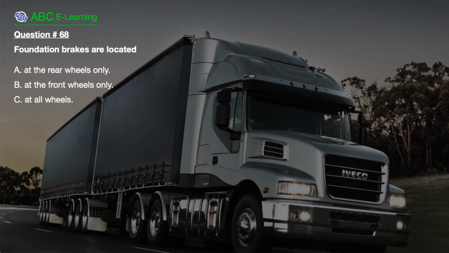Question number 68. Foundation brakes are located A. At the rear wheels only. B. At the front wheels only. C. At all wheels.